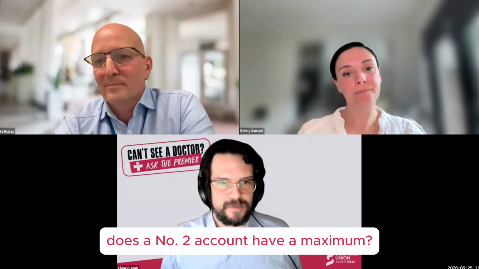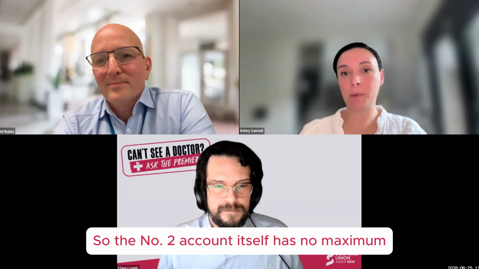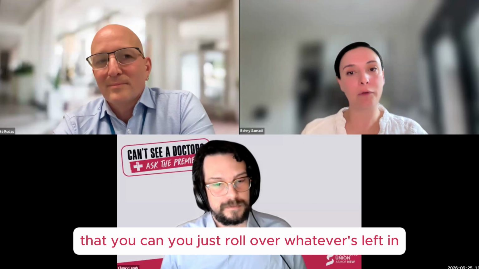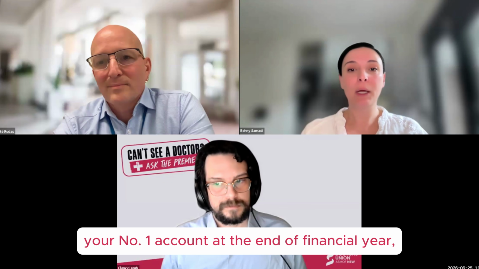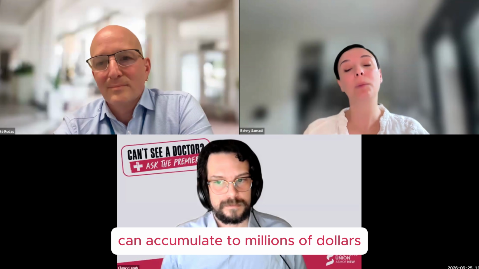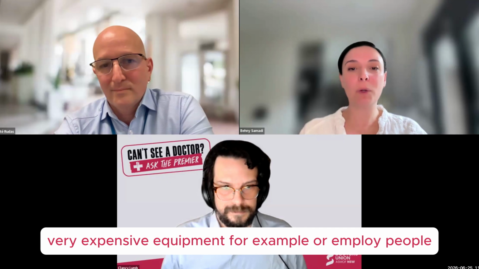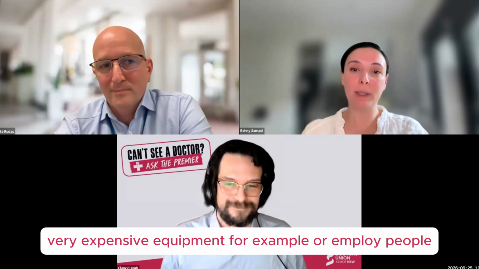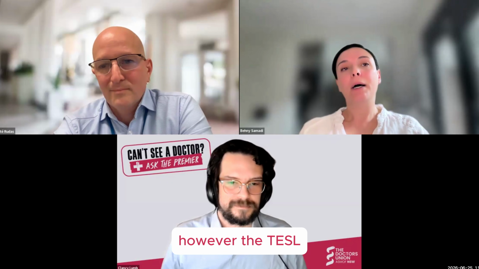Does the number two account have a maximum? So the number two account itself has no maximum. You just roll over whatever's left in your number one account at the end of the financial year. And those number two accounts, particularly in some group accounts, can accumulate to millions of dollars. And those funds are used to purchase very expensive equipment, for example, or employ people. There are many uses for that money.